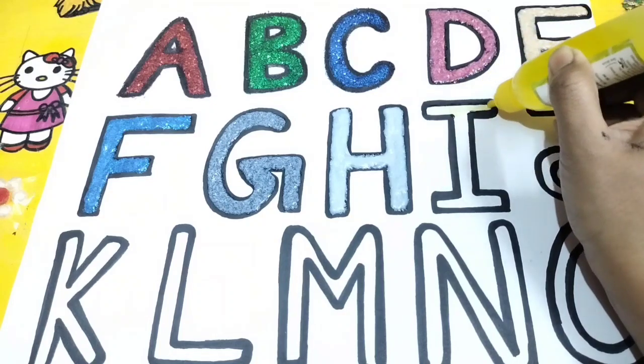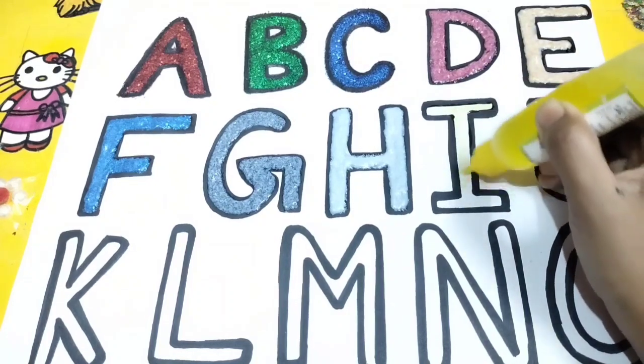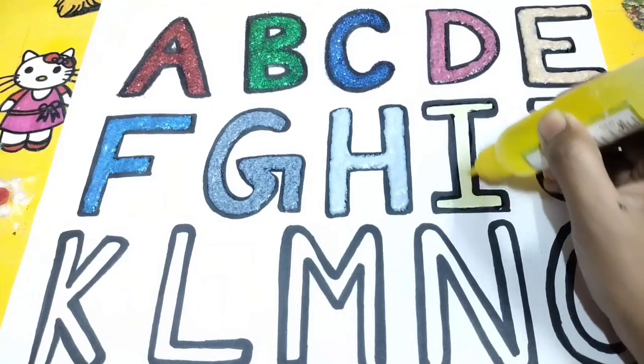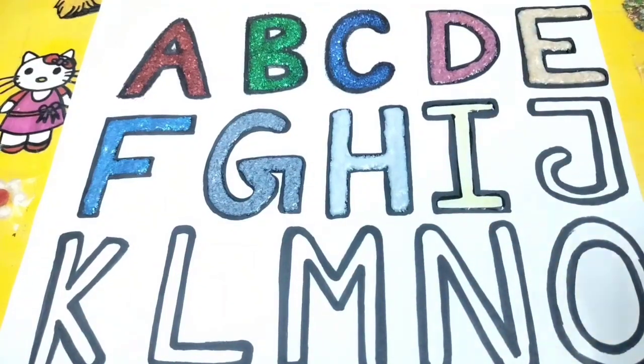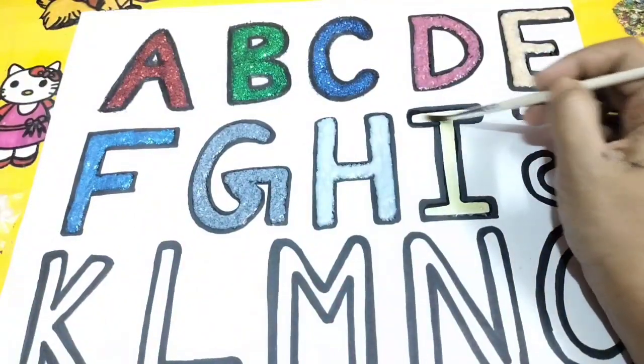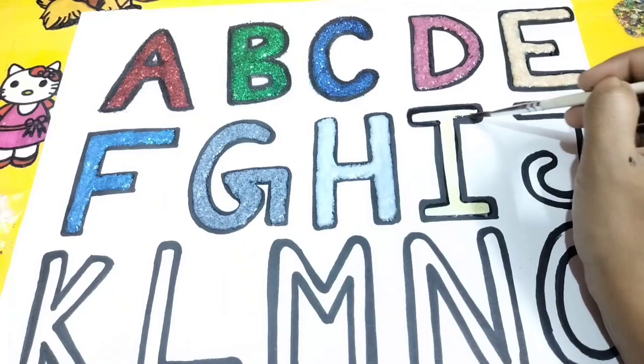Now decorate I. Here I will use dust glitter. So I am using glue here. I for ice cream and I for igloo.